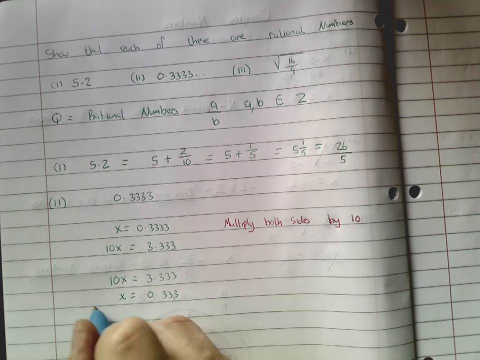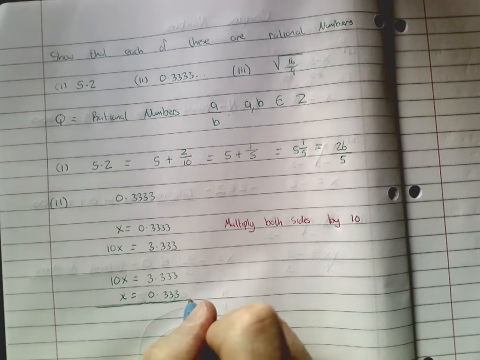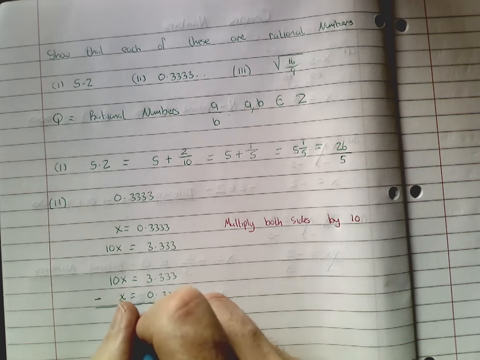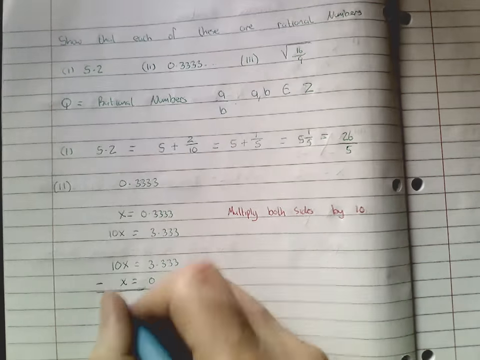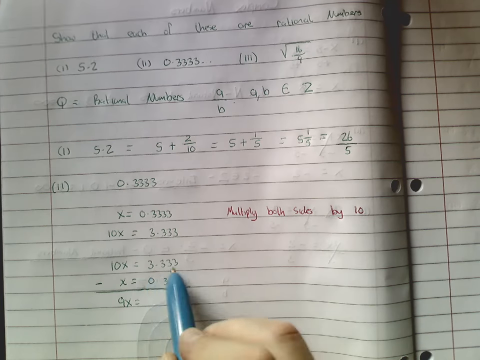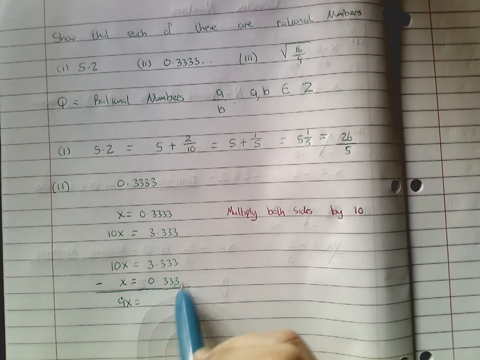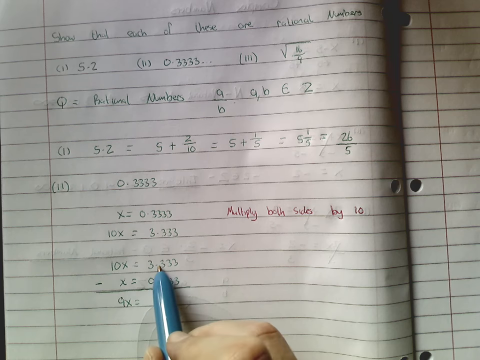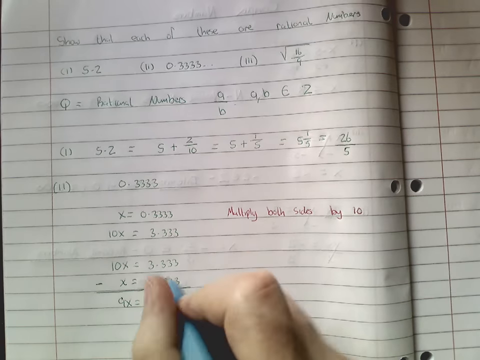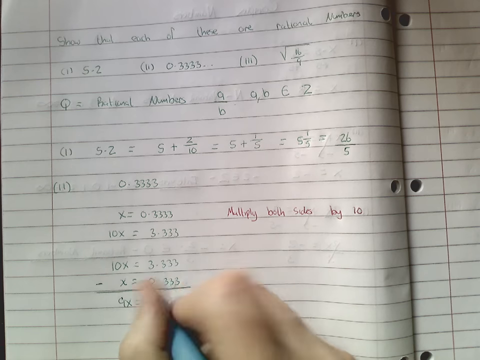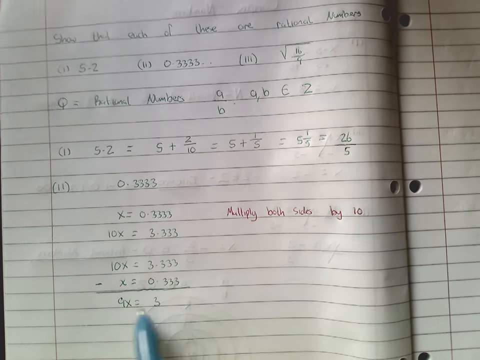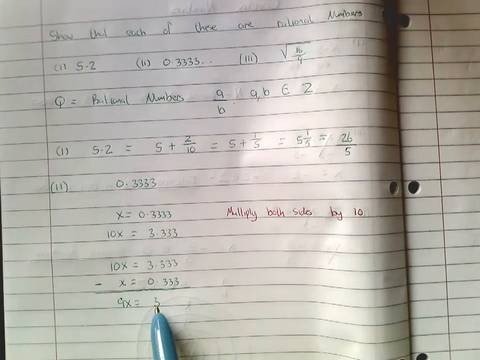Then we can subtract these from each other. 10x minus x will be equal to 9x, and then 3.333 minus 0.333 cuts off the repeating parts, so it's just going to be equal to 3. So 9x is equal to 3.